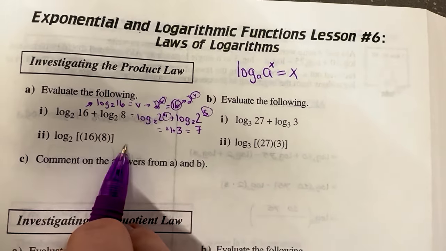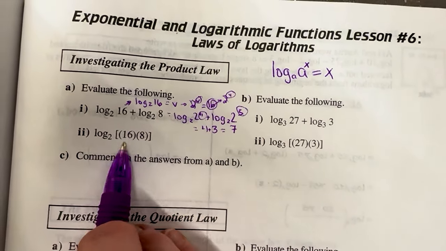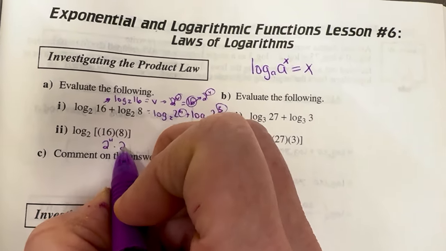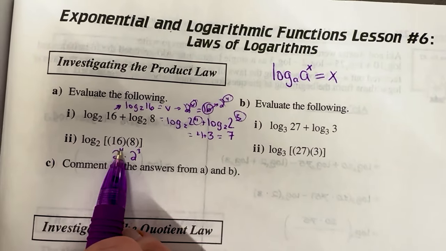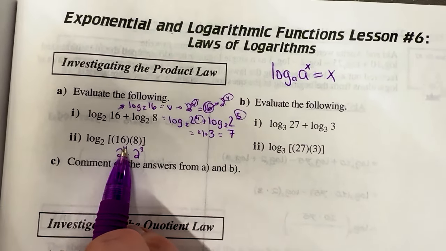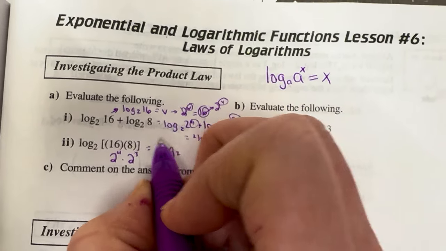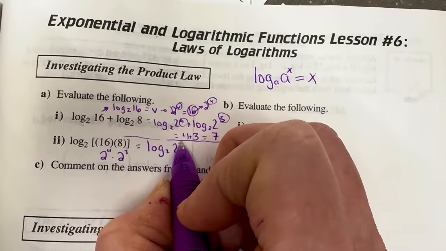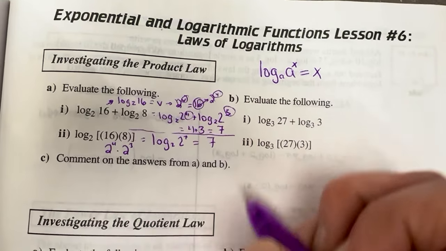So then let's do the same thing here. 16 times 8. So then I'm going to use my exponent laws again here too. So that's 2 to the 4 times 2 to the 3. Since these are being multiplied, they have the same base, we would add those exponents there. So then that's going to give me log 2, I'm just going to separate this here, and then 2 to the 4 plus 3 is 7. And then using my law from before, that's equal to 7.